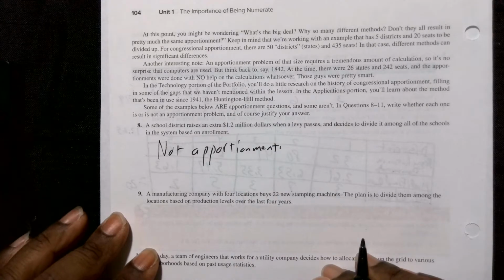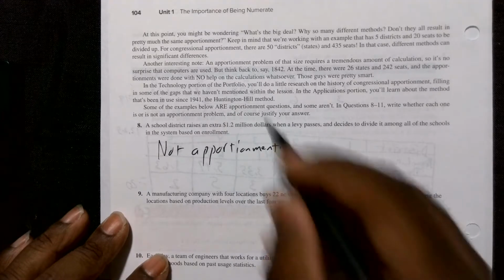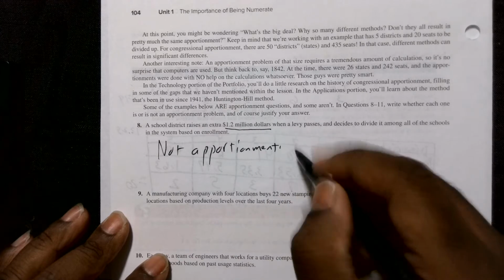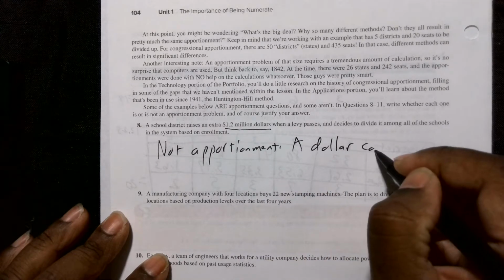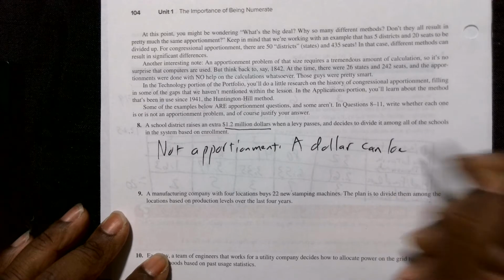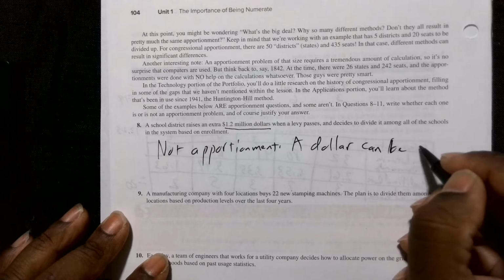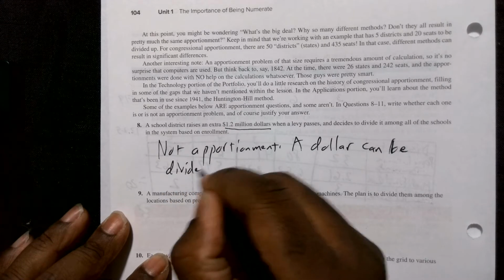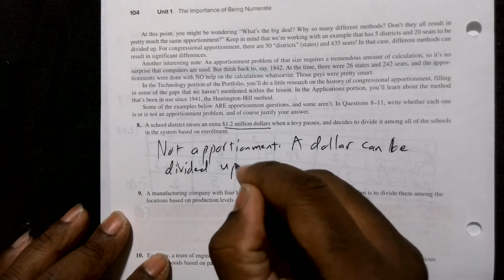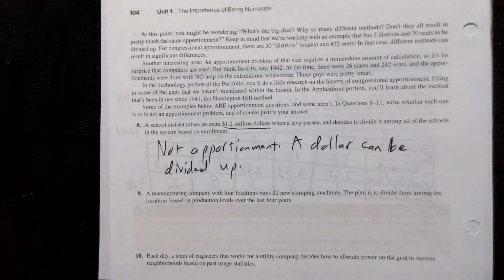Now, it also tells us that we have to justify our answer. Since we're dealing with money, a dollar can be divided up. Because remember, with apportionment, we do this method because it's something that cannot be divided up.